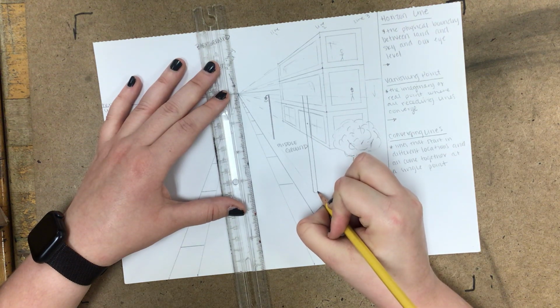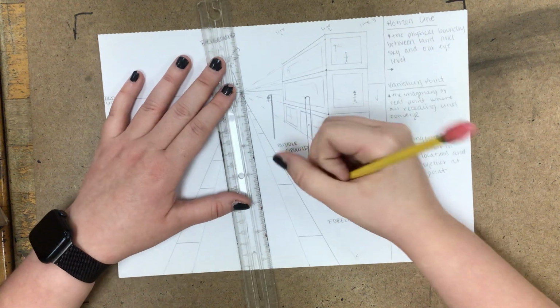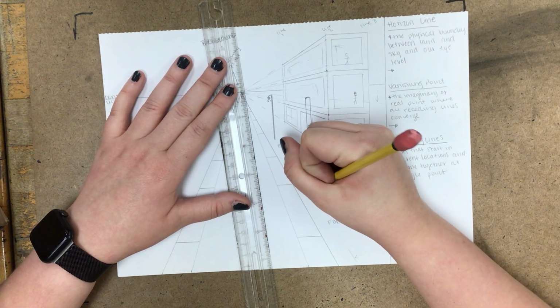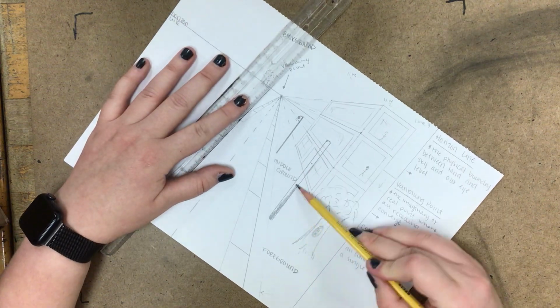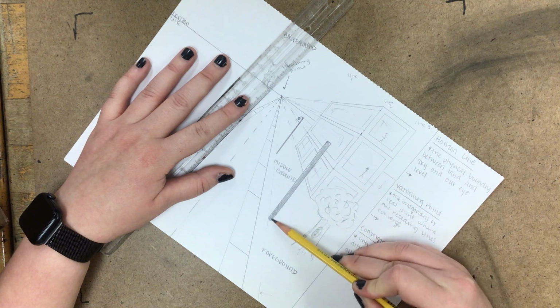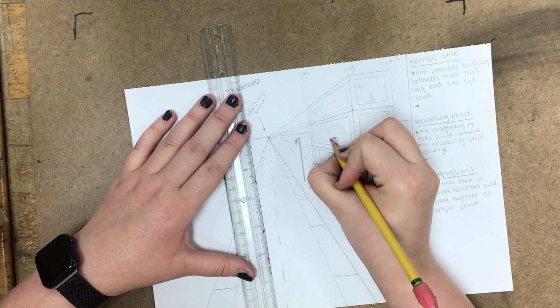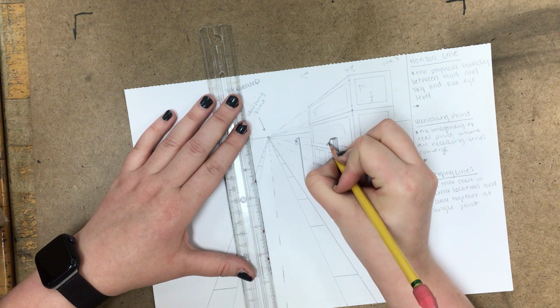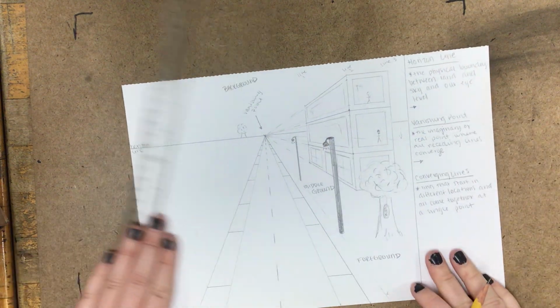That's right, we're going to make it thicker because it's closer to us, so it's going to appear bigger. Color that in really quickly. There we go. And then I'll put in the spot that holds it. Make it a bigger semicircle. And there's my other lamppost.